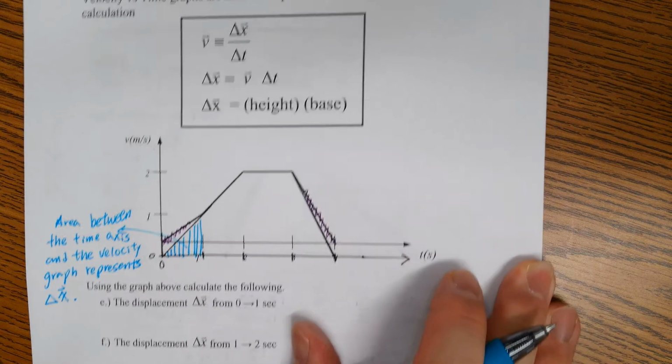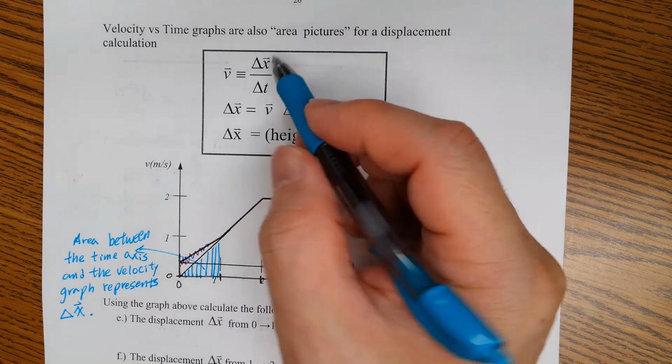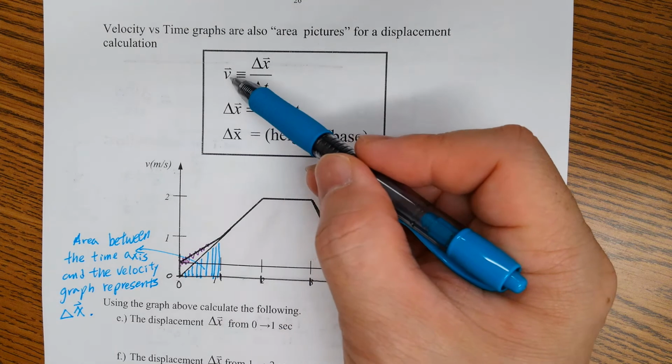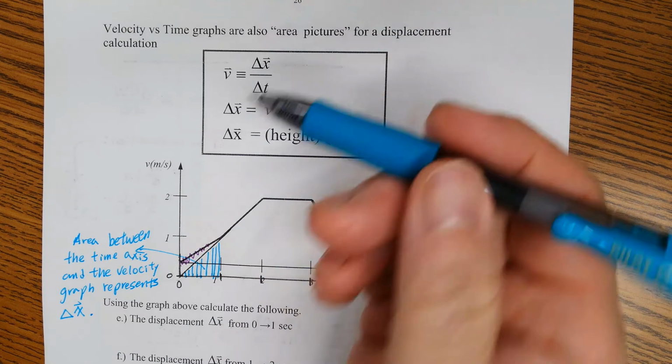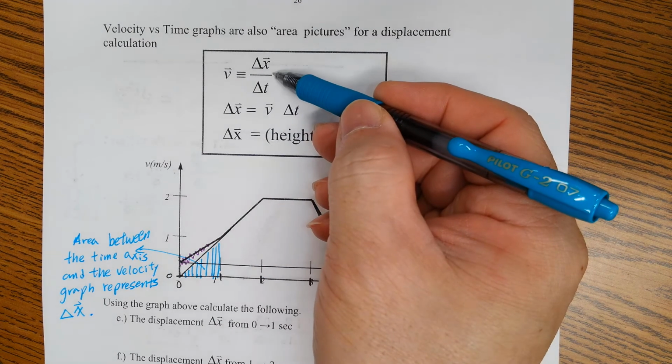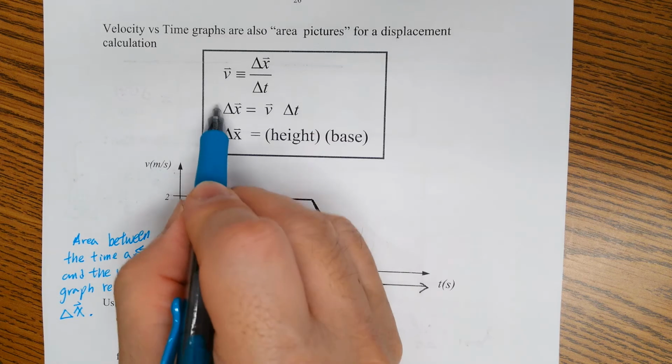So how does that work out? Well, we know by mathematical definition, the average velocity is equal to delta x over delta t. If we multiply delta t to both sides, right, this is what we get.